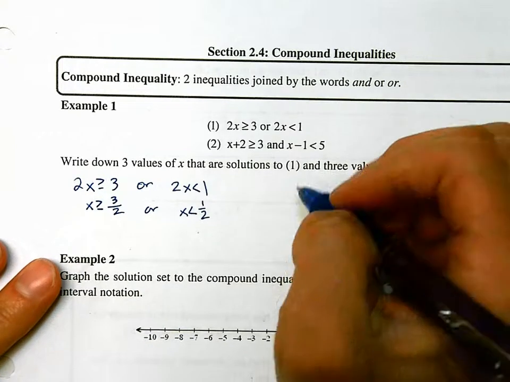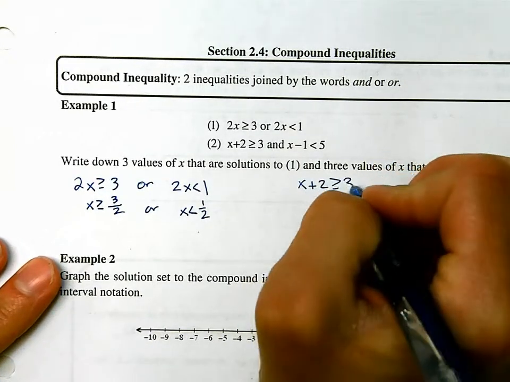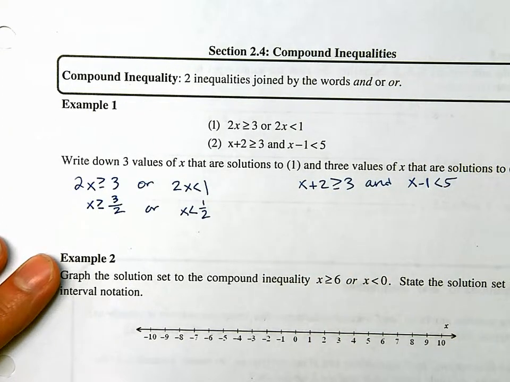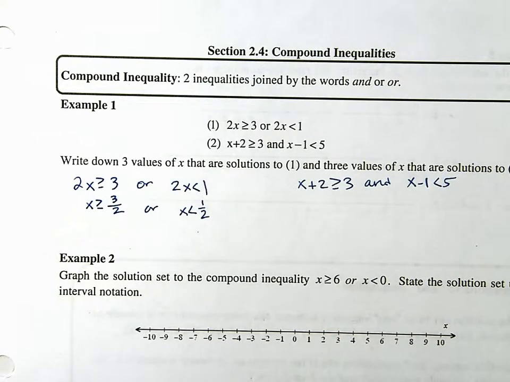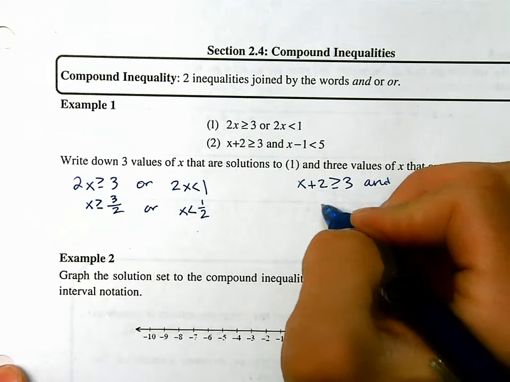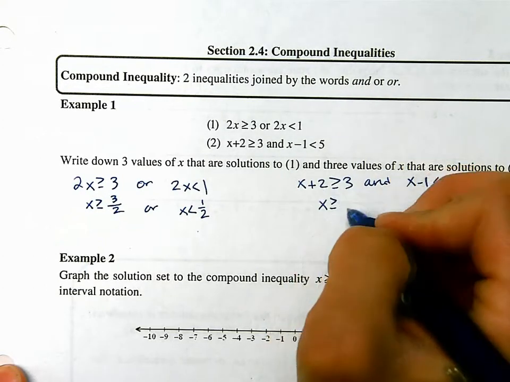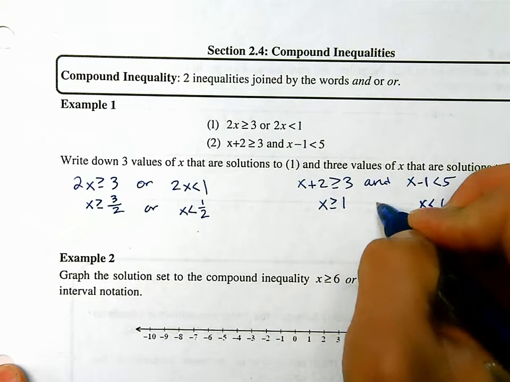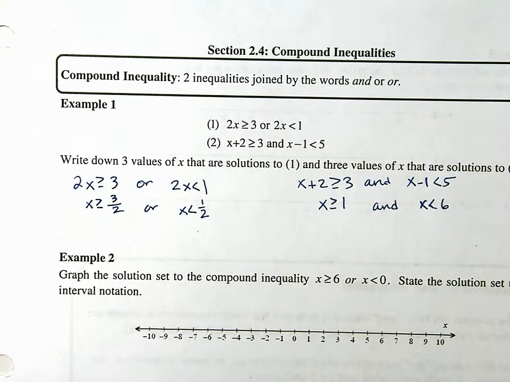Now let's talk about an and. So with the and, this is the one that's a little bit pickier because they both have to be true. So whatever numbers we come up with has to satisfy both inequalities. So if we were to solve this one, subtract 2, 2. We add 1 on the other one. Okay. So we have x is greater than or equal to 1 and x is less than 6.